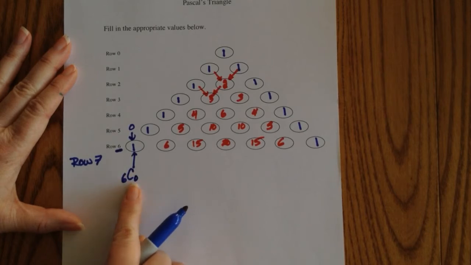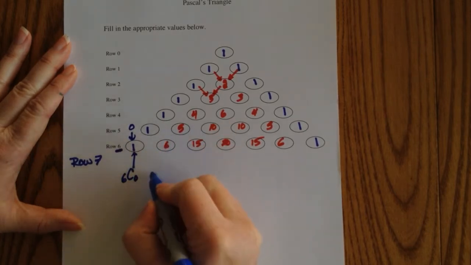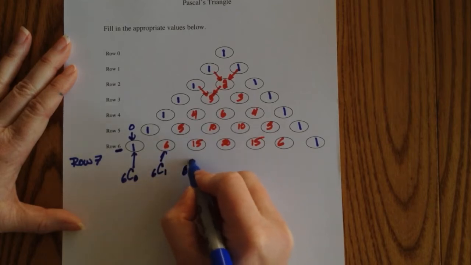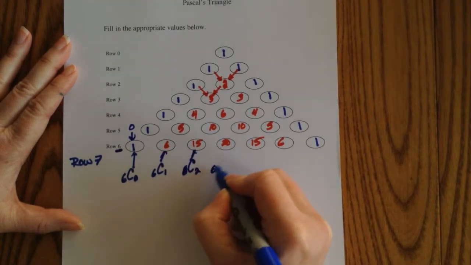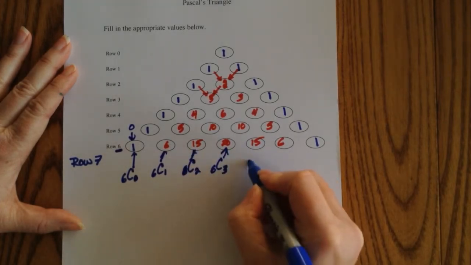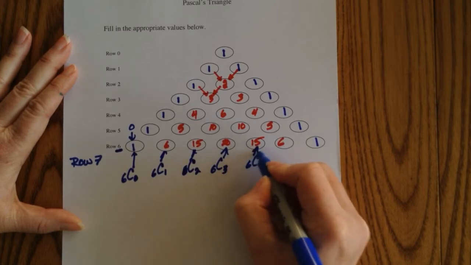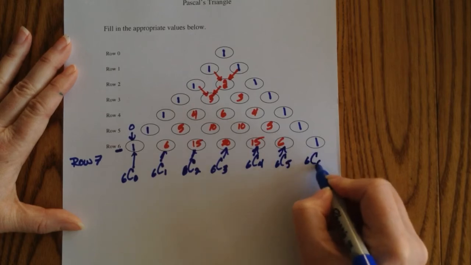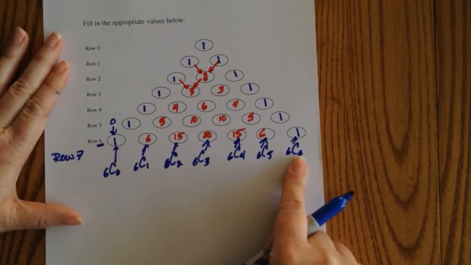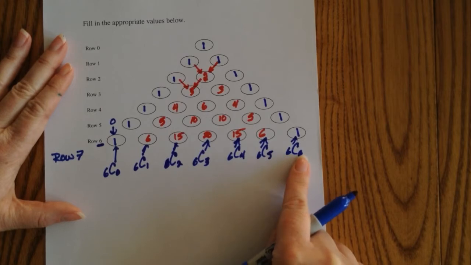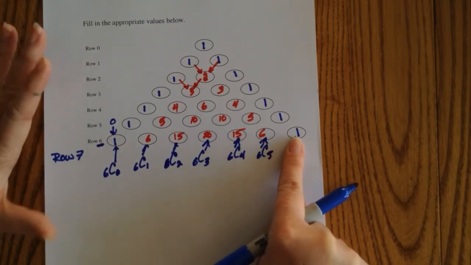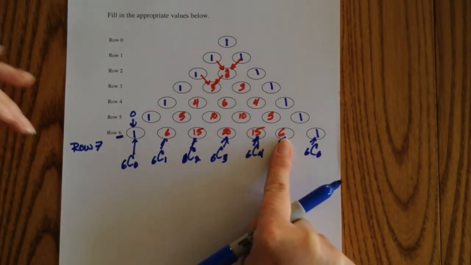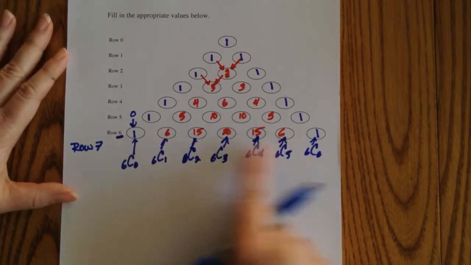That's the nCr notation. This would be 6 choose 1, 6 choose 2, 6 choose 3, 6 choose 4, 6 choose 5, and 6 choose 6. Again, notationally, this represents if you have 6 things and you choose all 6 of them, there's only one way to do it. Choose them all. Done. This would be you have 6 items, you're choosing 5 of them. There's 6 different ways to do that. Each time you could leave out a different item. So these are the combinations.